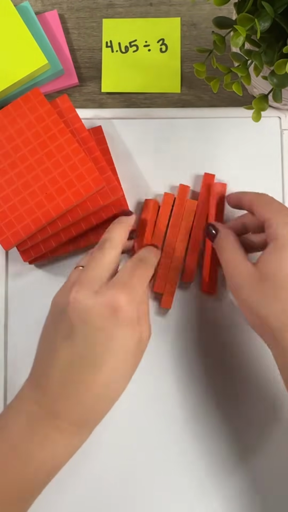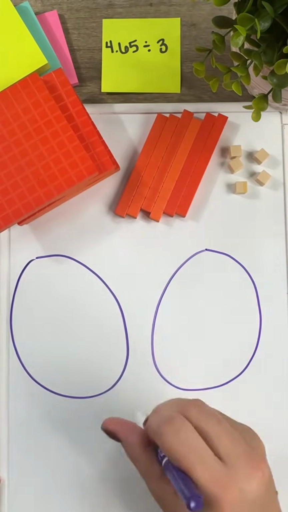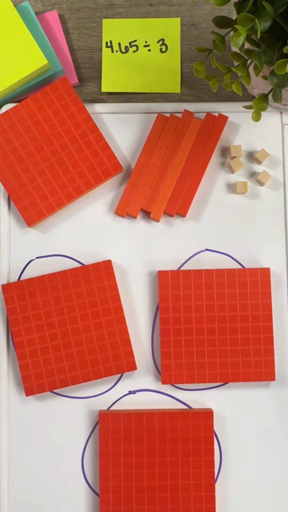Let's take a look at modeling decimal division by using hands-on manipulatives as well as representations. We're going to divide 4 and 65/100ths into 3 equal groups. Each flat is representing one whole.